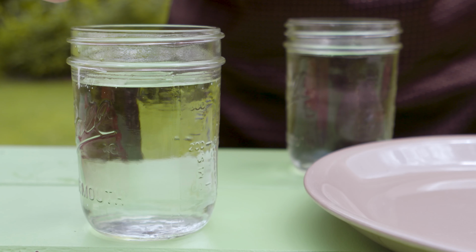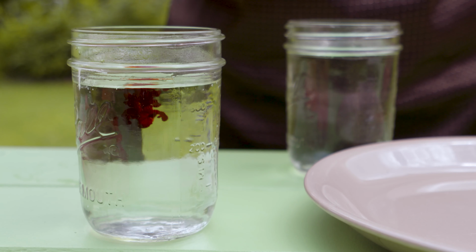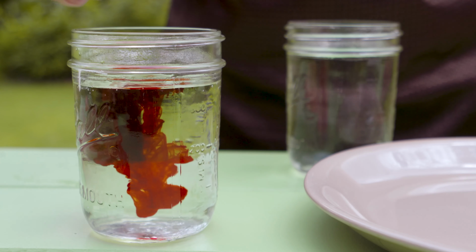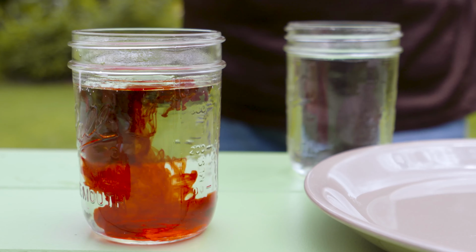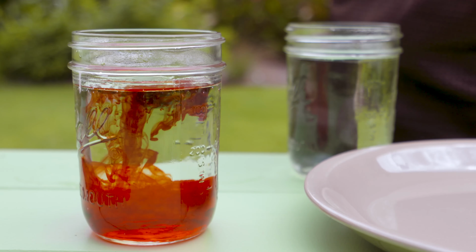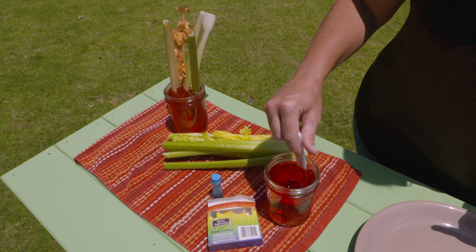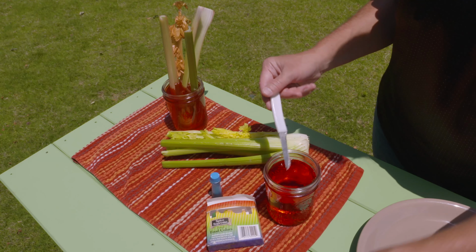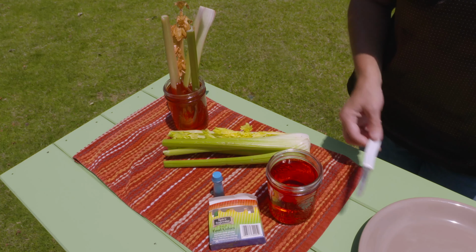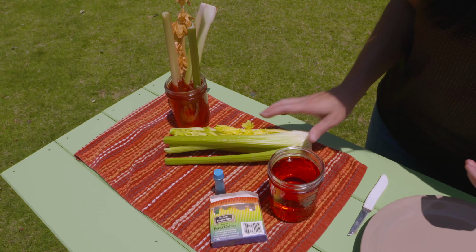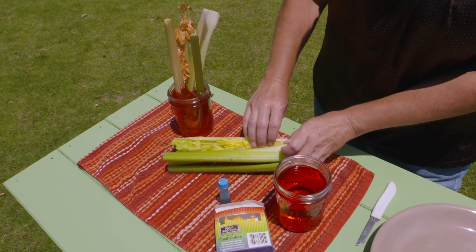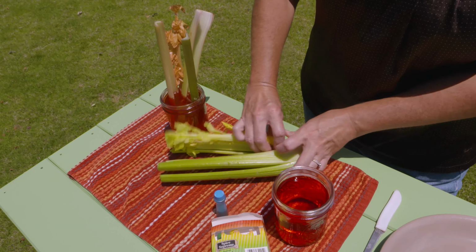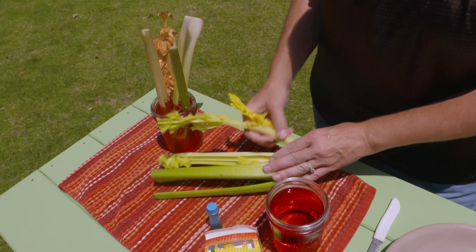Don't believe me? Try this easy, fun experiment at home. Get a glass of water, just plain tap water, and add some food coloring. Red color often works the best. Mix that up so that it has a nice solution there. Again, water is the universal solvent, so it dissolves that dye. Then get you some celery. If you can find some celery that has some leaves on it, that would be the best.